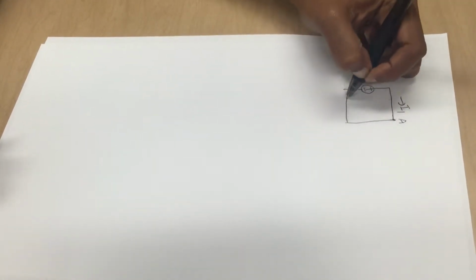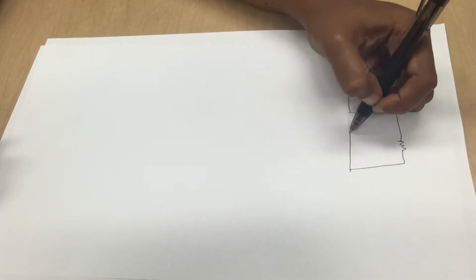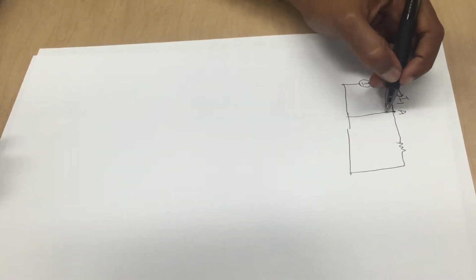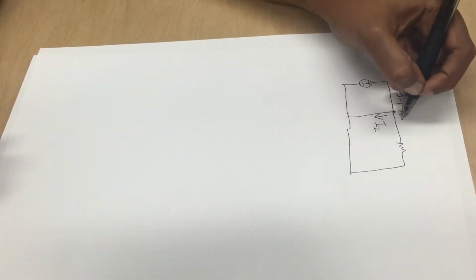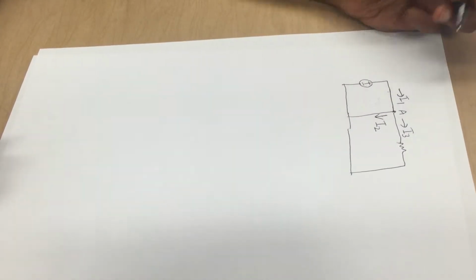Let's show a simple example. Let's say we have a voltage source and we have a current, let's call it I1. It enters this point here, that's A. It can now flow in this direction, let's call this I2, and in this direction, let's call this I3.